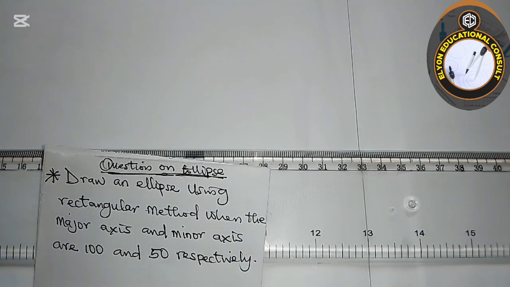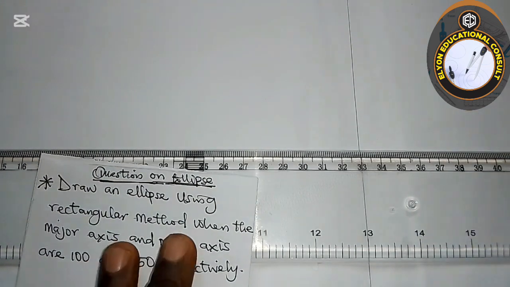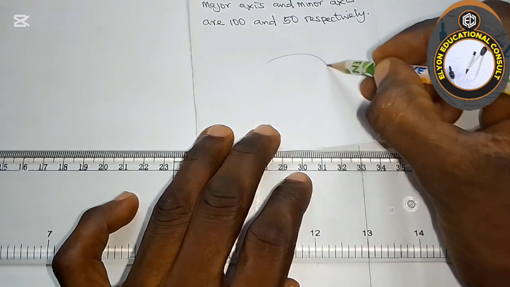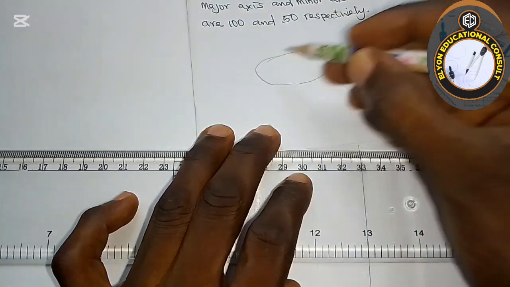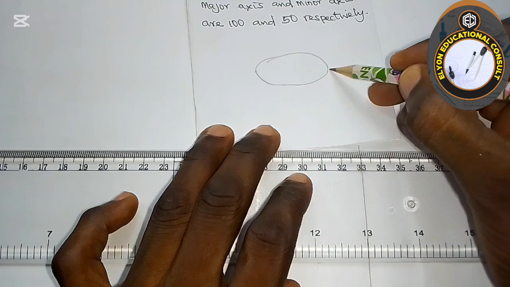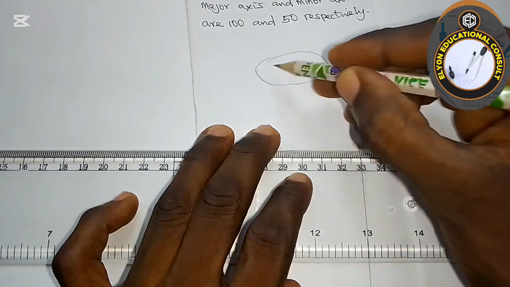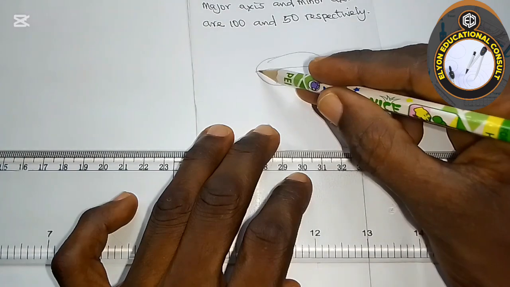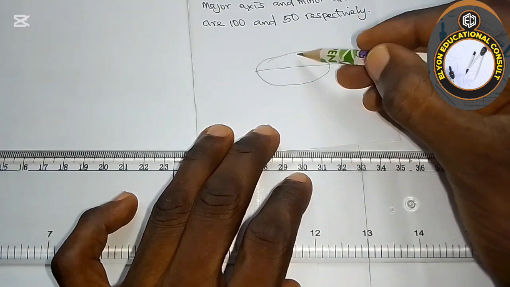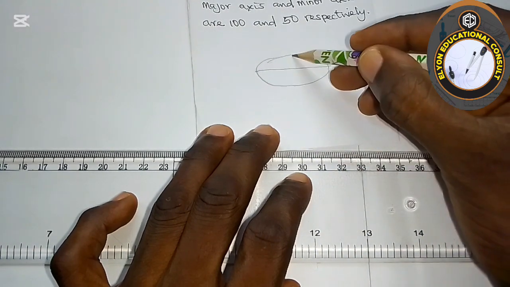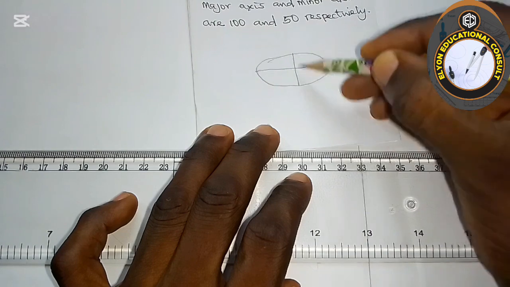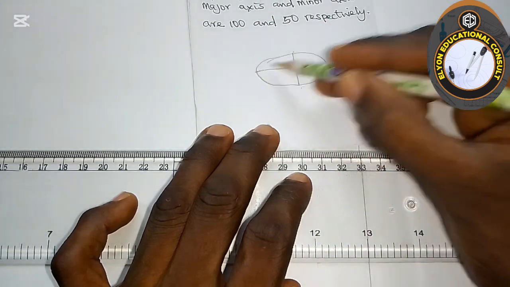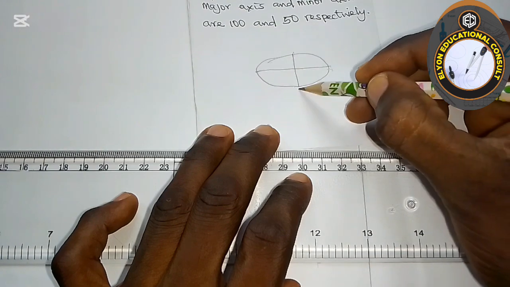Now for every ellipse we have the major axis and the minor axis. So if we have an ellipse in this form, like this, this longest axis here is known as the major axis, while this shortest axis here, from here to here, is the minor axis.